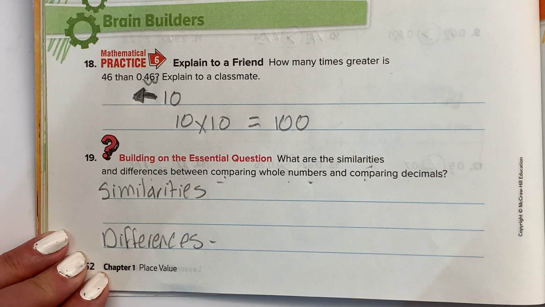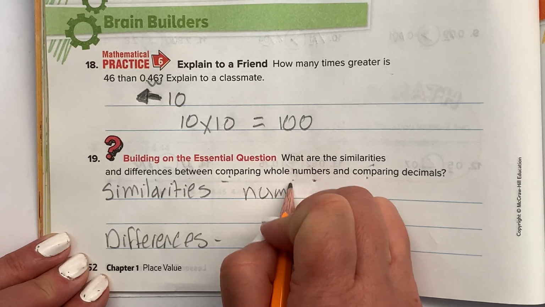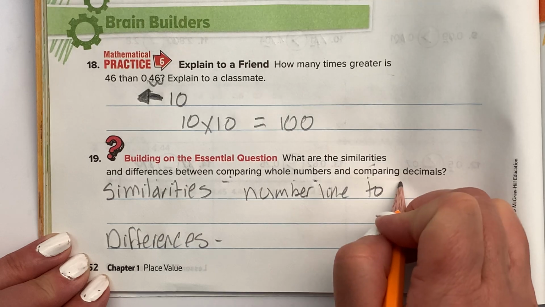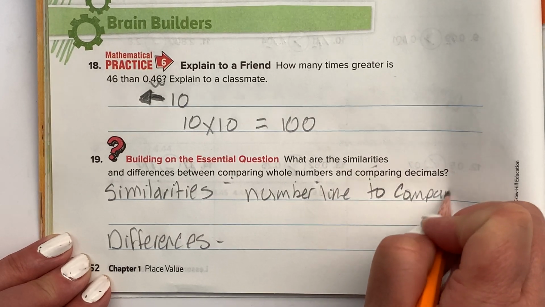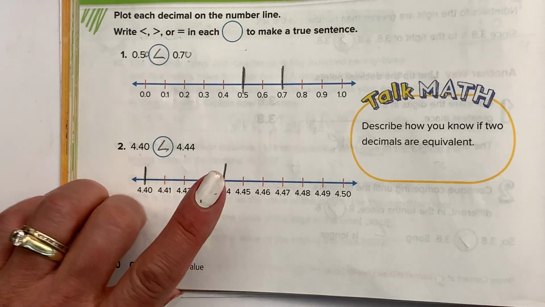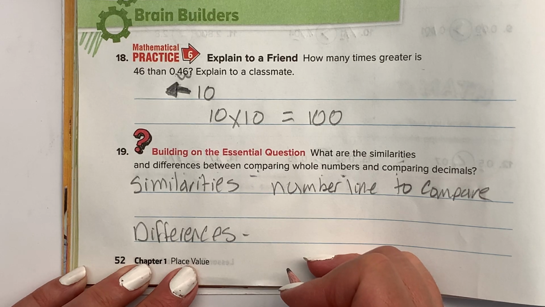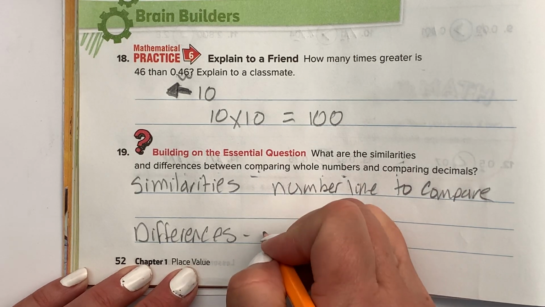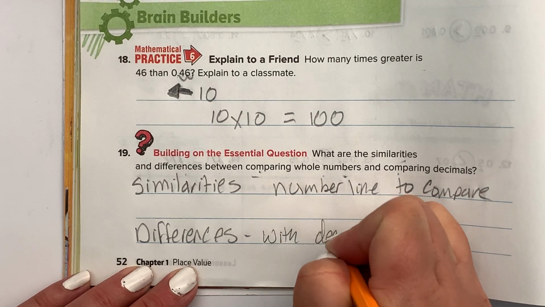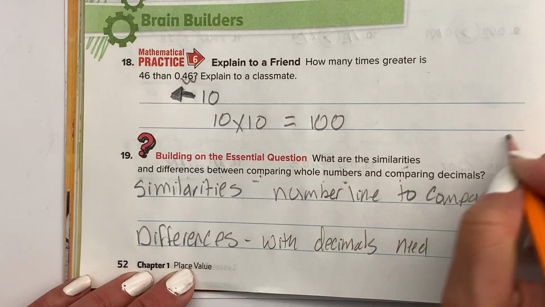So similarities, you can use the number line to compare on both of them. It's pretty handy to put it on that number line, as we found out in some of these previous examples. Some of the differences is that with decimals, you need to line up the decimal points.